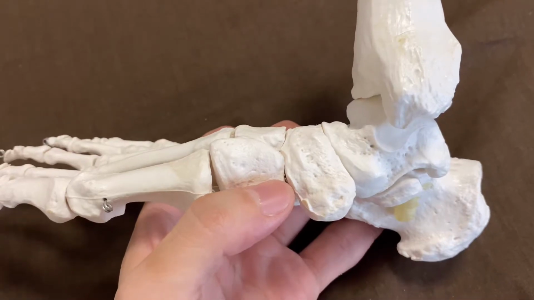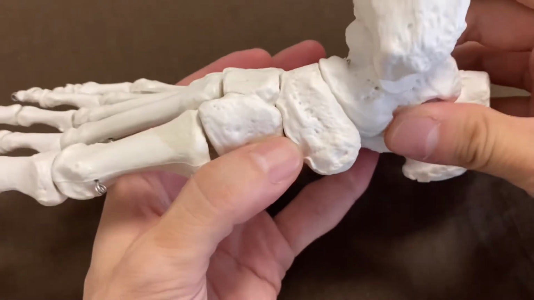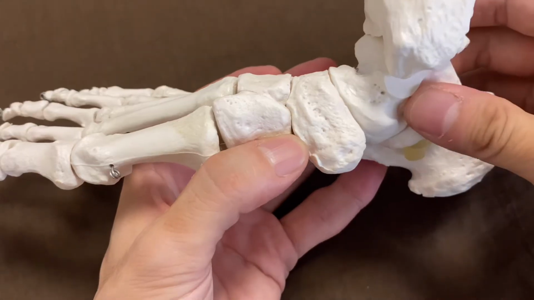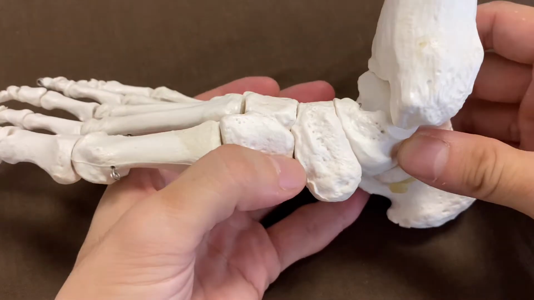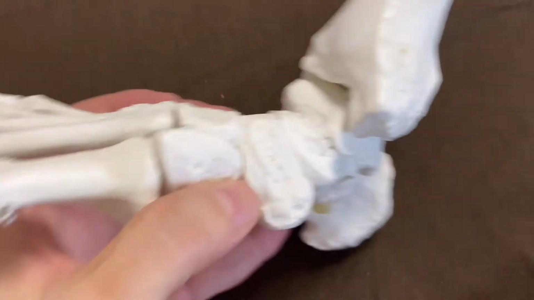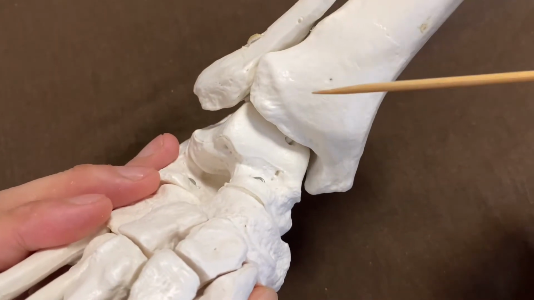In today's video, I am going to explain bony anatomy of the foot and joint anatomy in the foot. In the first part, I'm going to explain bony structures. Let me explain from this big bone.